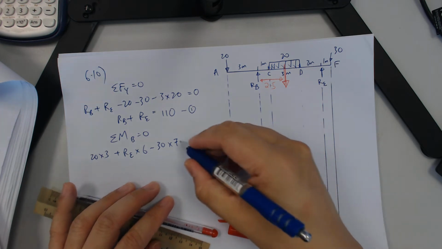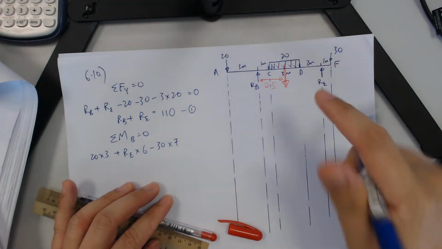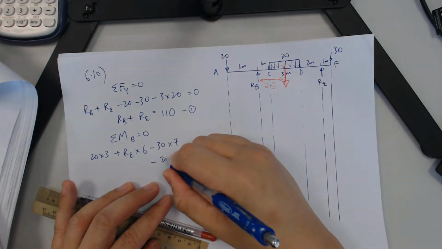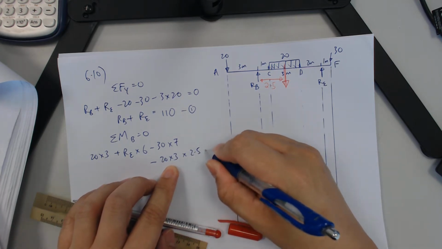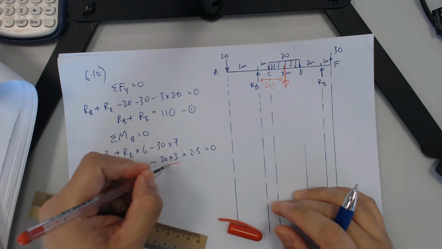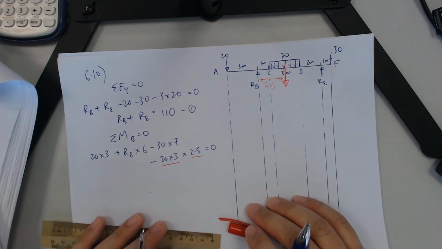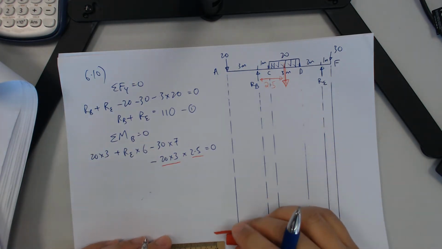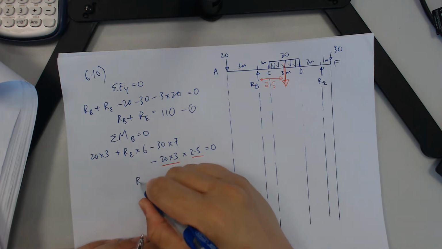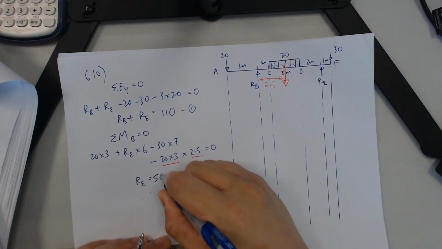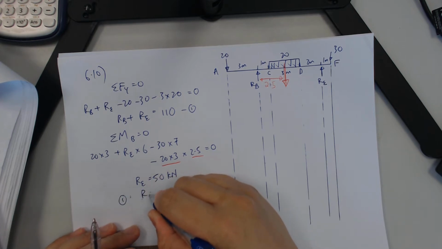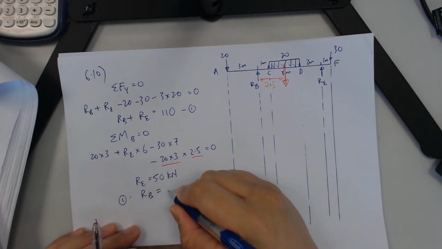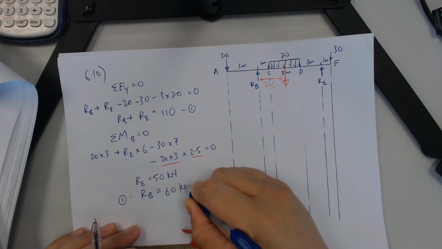All right, and it is negative. 20 times 3 is the force, 2.5 is the distance. So from here I will be able to get RE is 50. Okay, and from equation 1 I can substitute and get RB to be 60.